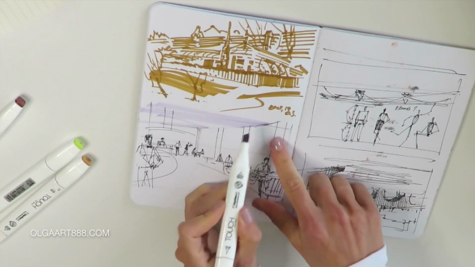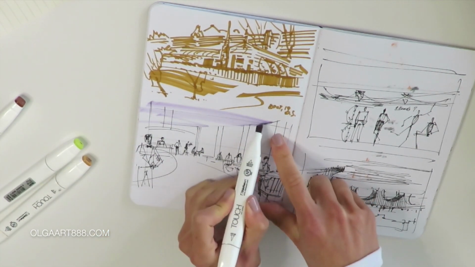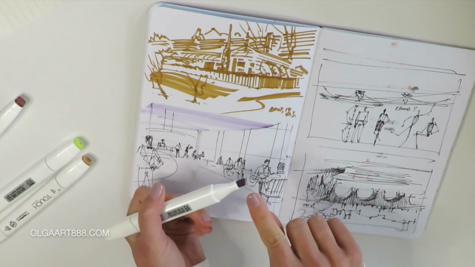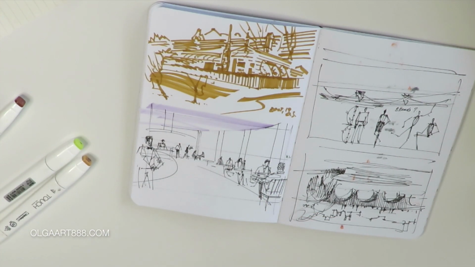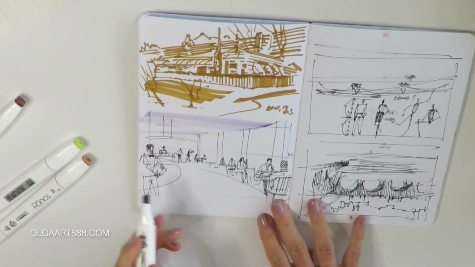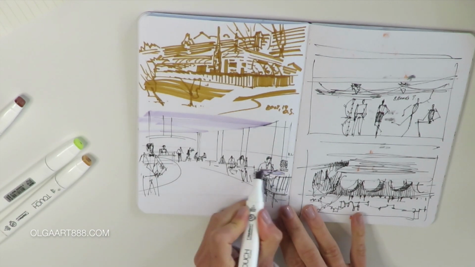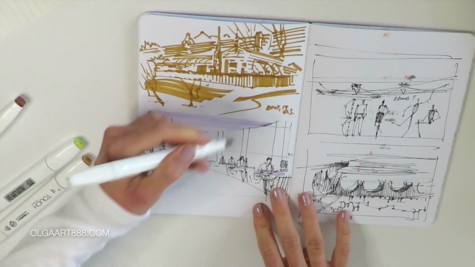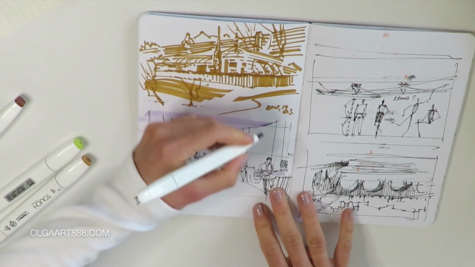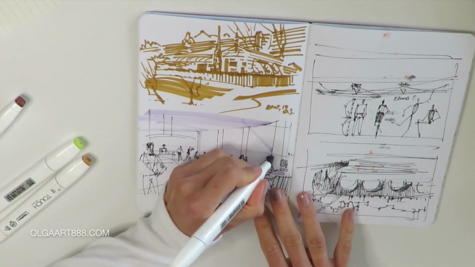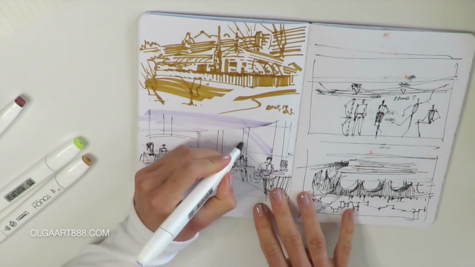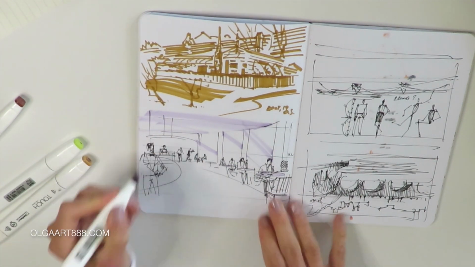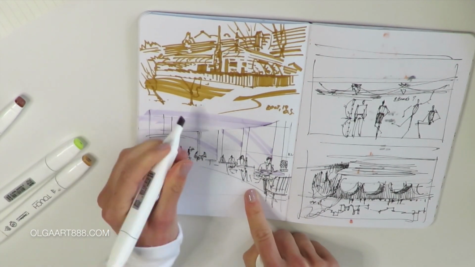and here I'm using its white, like a chisel nib, as you can see, and I will put it probably to the tables, to the tabletops, maybe to these windows. I will show that it's a window pattern, so something like that.